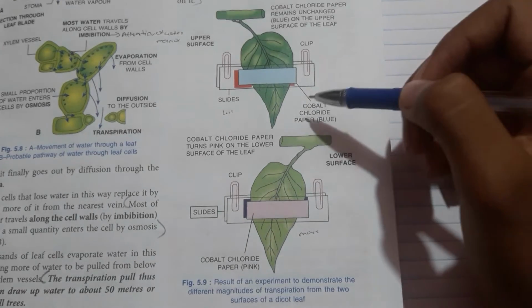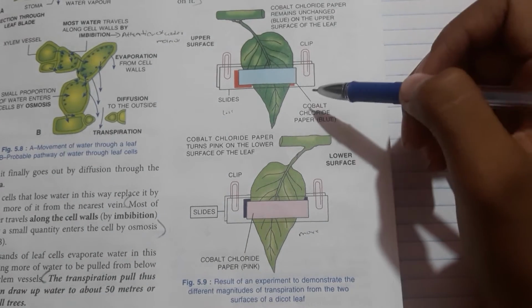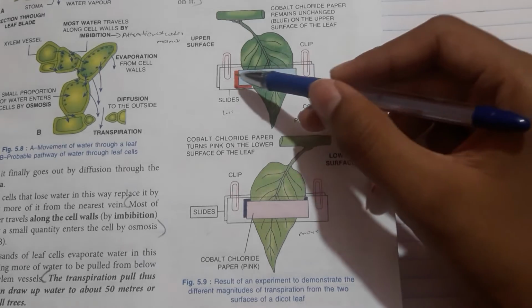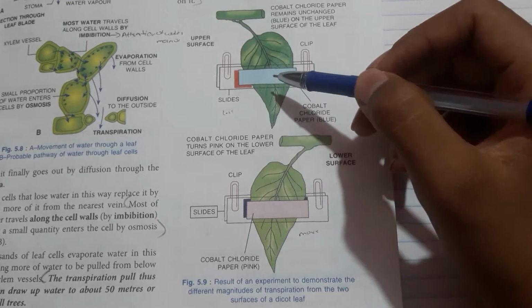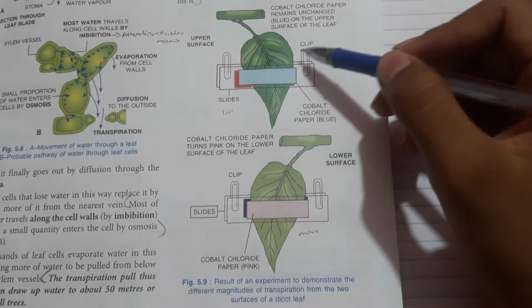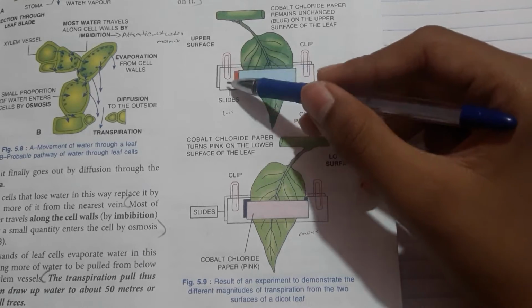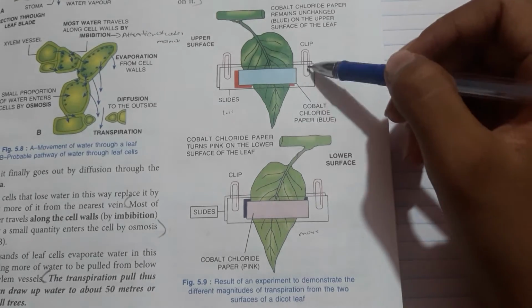To prove it, there is an experiment. Take two glass slides, attach dry cobalt chloride paper, and clip both glass slides in this way.